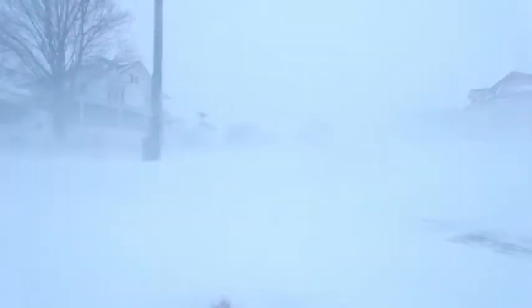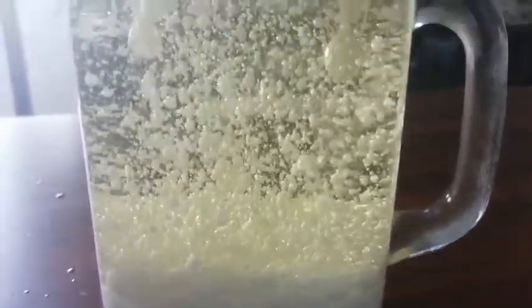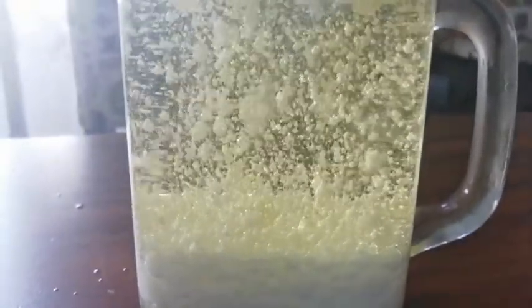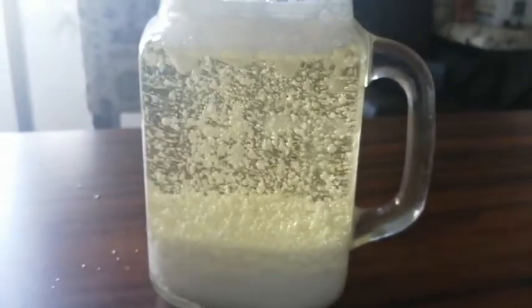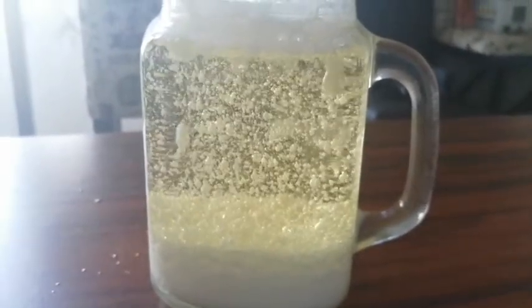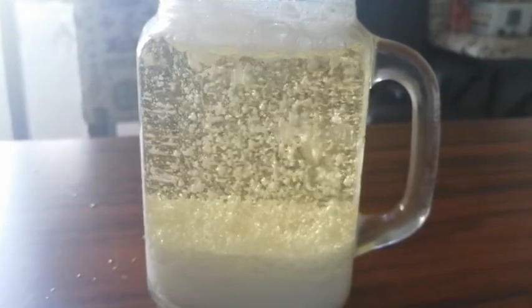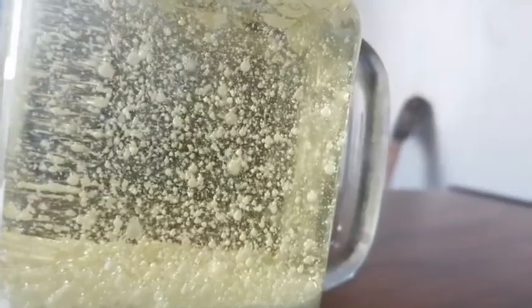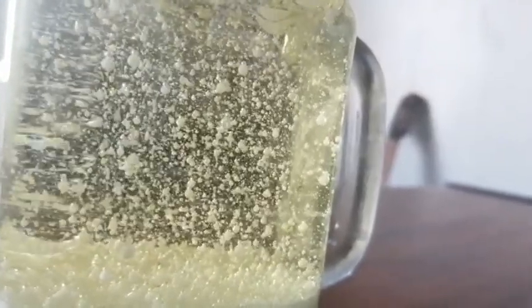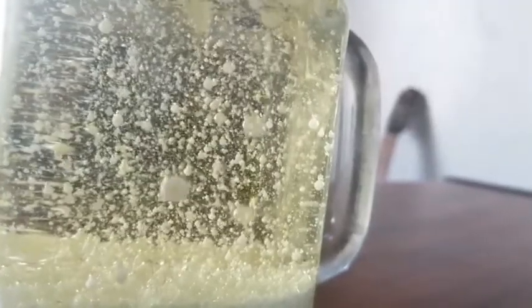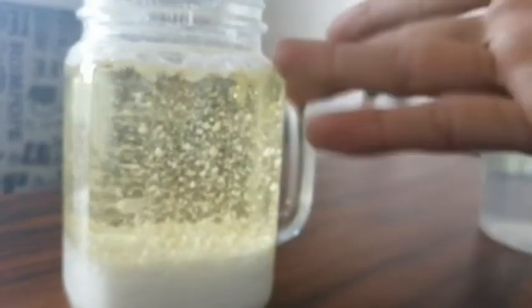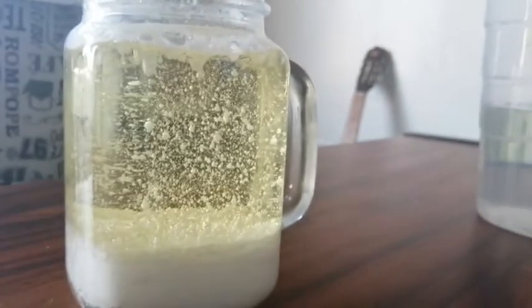Wow. Look at this beautiful snowstorm in your very own house. The best thing about this is that you can add more Alka-Seltzer to start the reaction again, right? So you can put a cap on it and you can save it for later. You can activate it anytime you want. Cool, right?